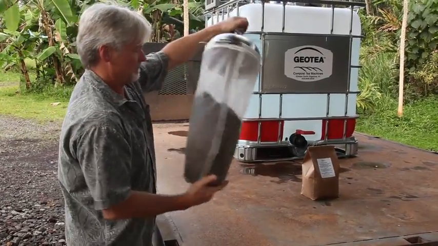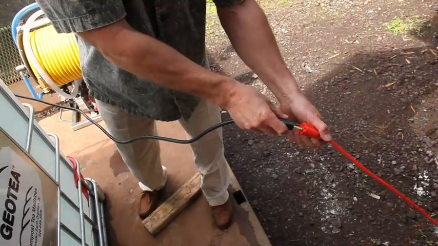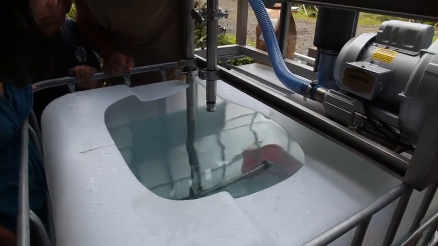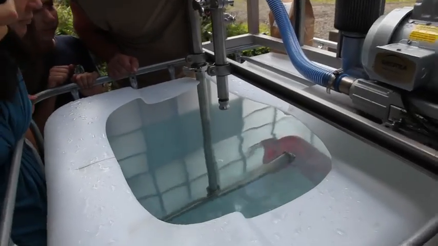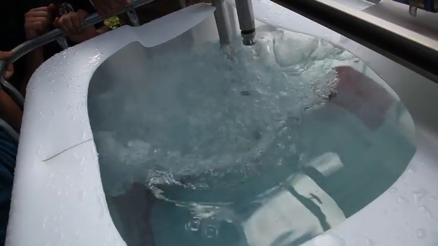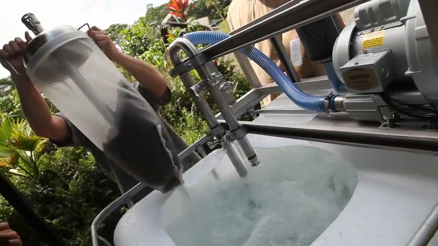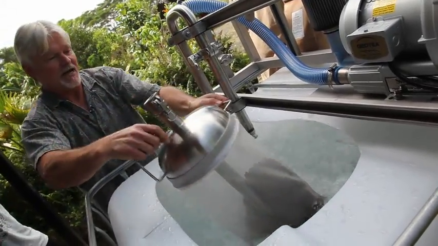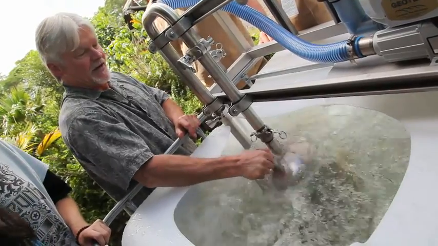And so that's my compost tea bag. I'll plug it in, and as it slowly ramps up, it starts blowing bubbles. So once it's running like this, you insert this compost tea bag into the water. This then gets clamped on right here.